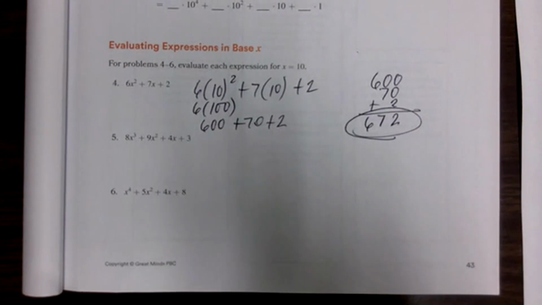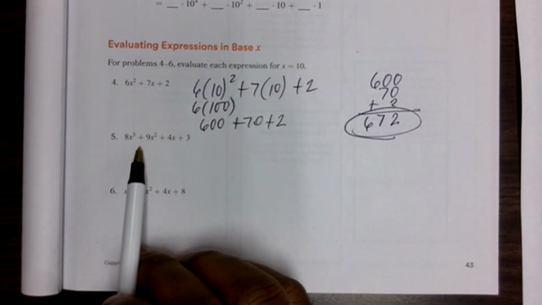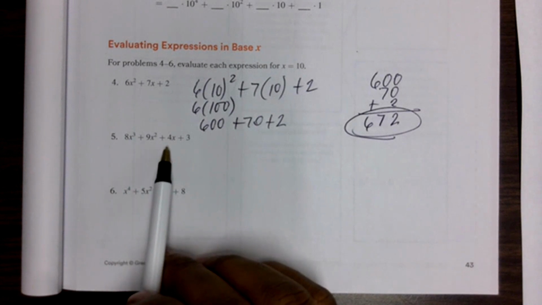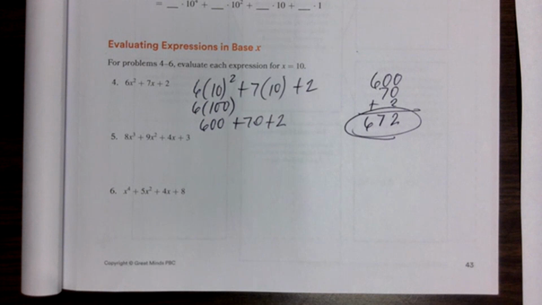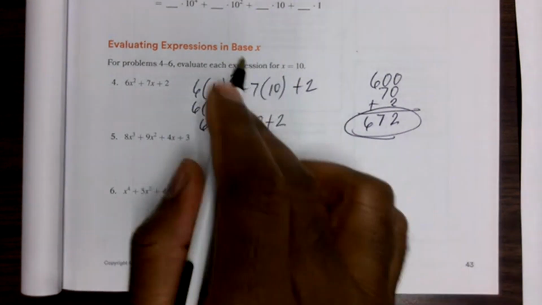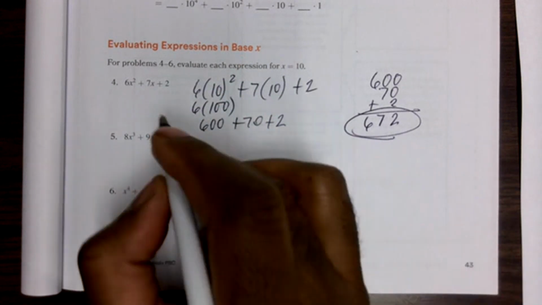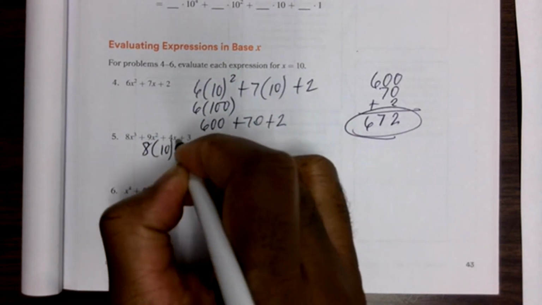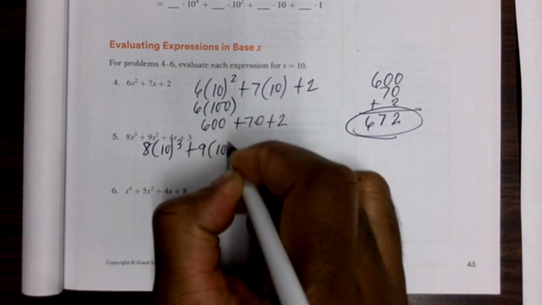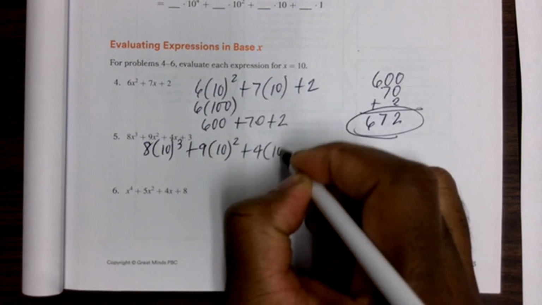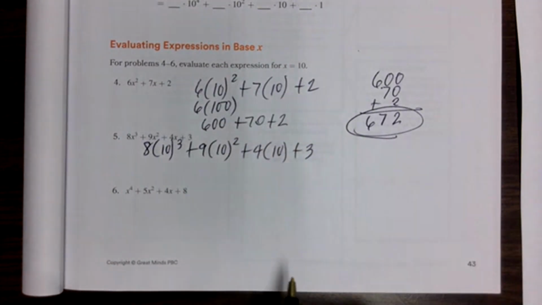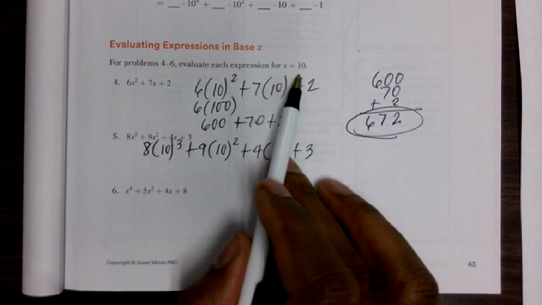Take a look at the next problem. Problem 5 is 8x cubed plus 9x squared plus 4x plus 3. All right, so now we're going to evaluate this expression for x is equal to 10.